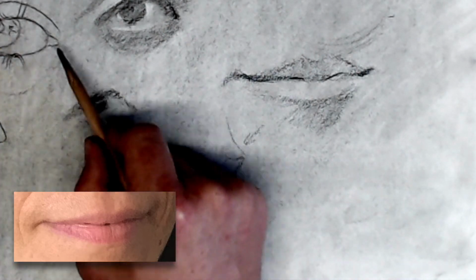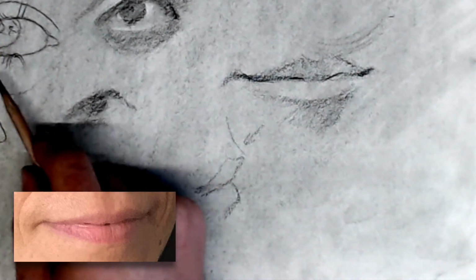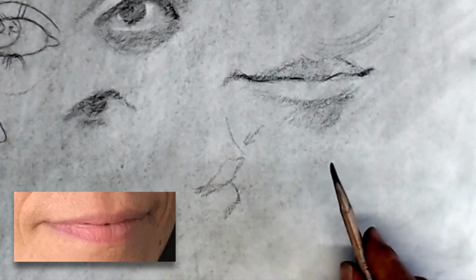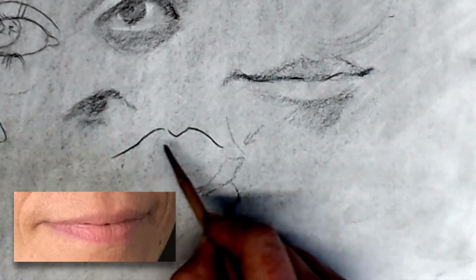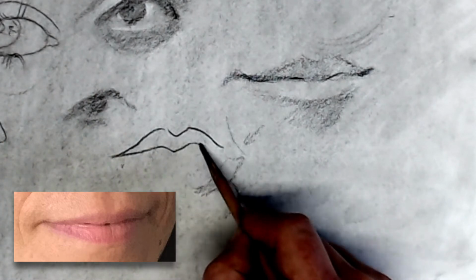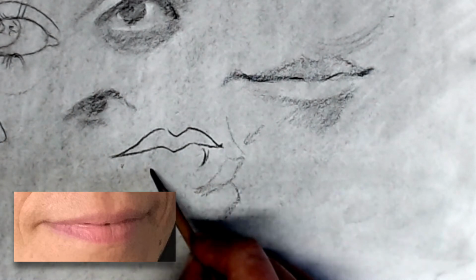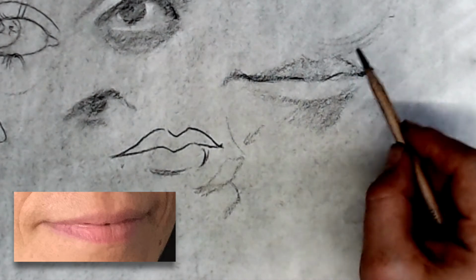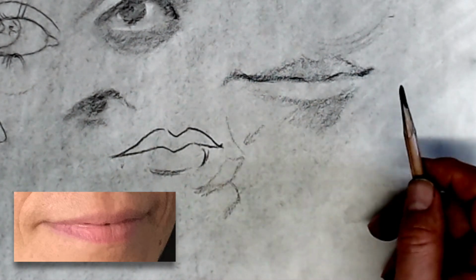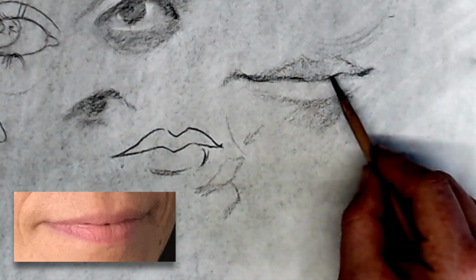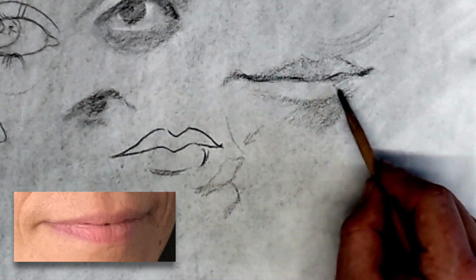So once again, just like the same mistake I'm making in the eye and the nose, if I put in a sharp line, if I do this, that's going to make my mouth look really flat and graphic. So keep lines away from your eyes, your noses, and your lips. There's a little bit more shadow here.